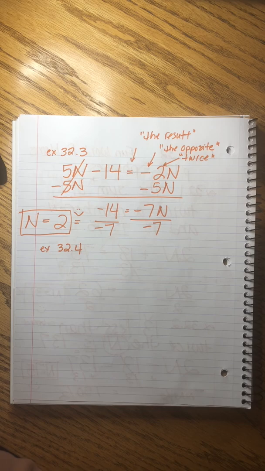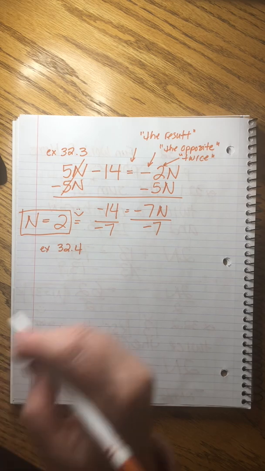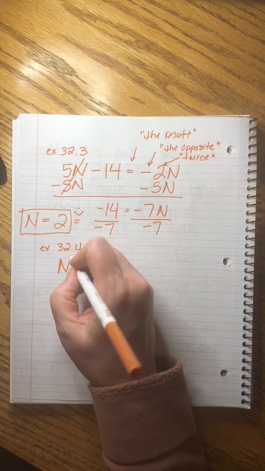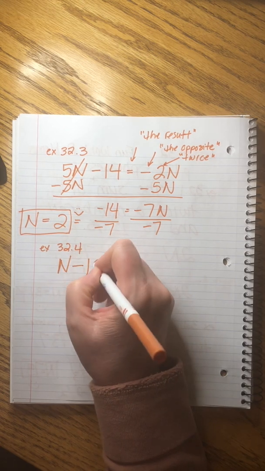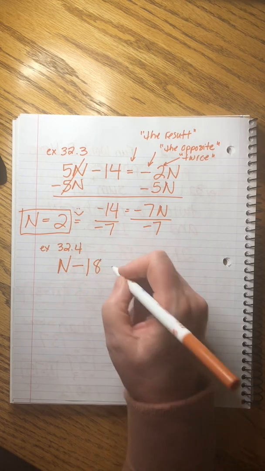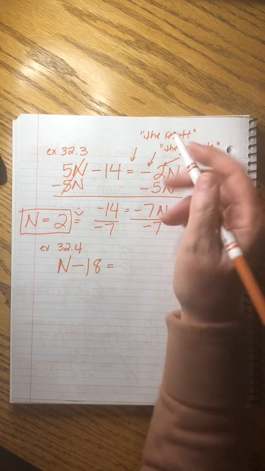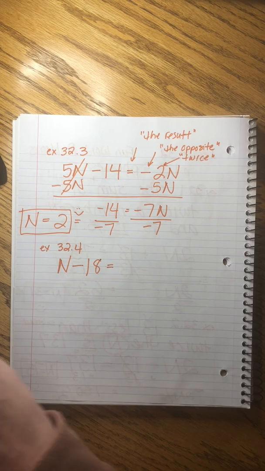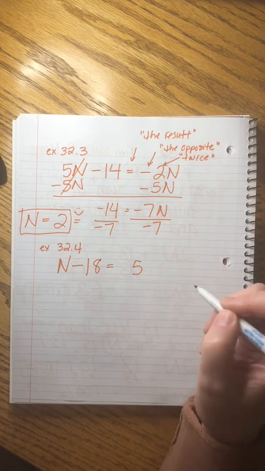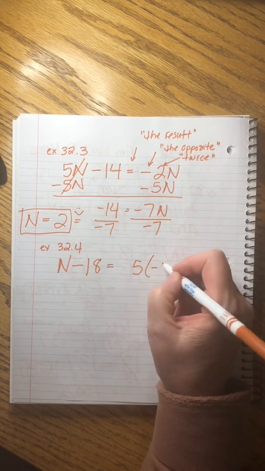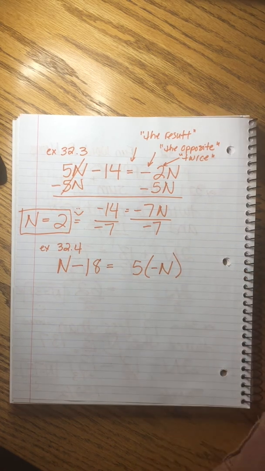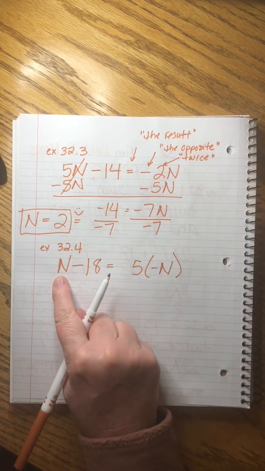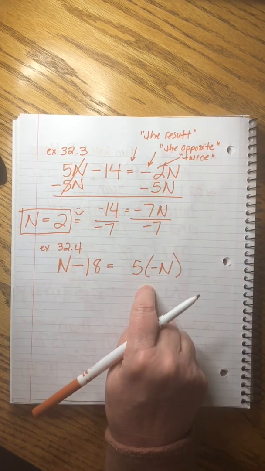Find a number which decreased by 18 equals, okay, that's pretty straightforward. Equals must mean an equal sign. Equals 5 times its opposite. And you can write this like this if you want. Sometimes that's helpful, right? I didn't do that last time, but sometimes that helps.